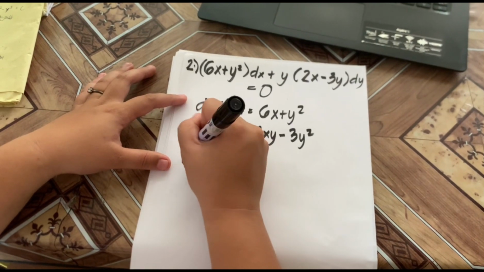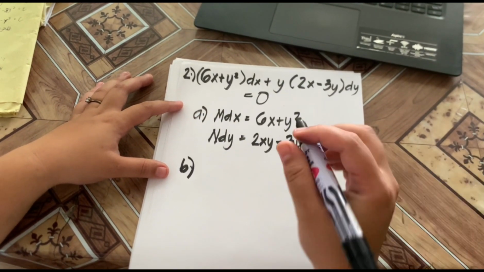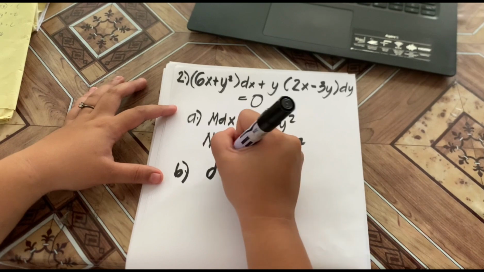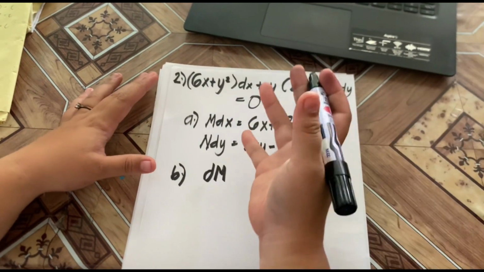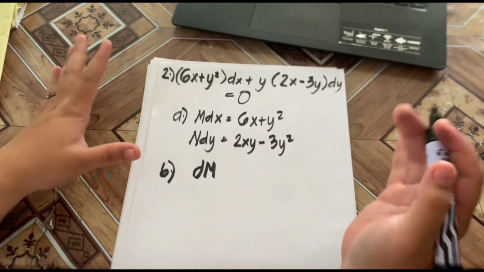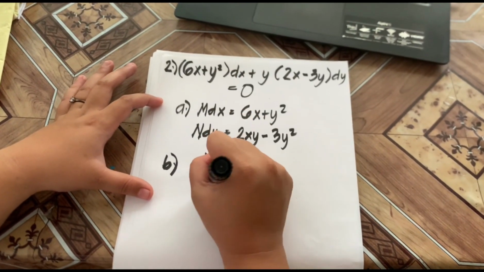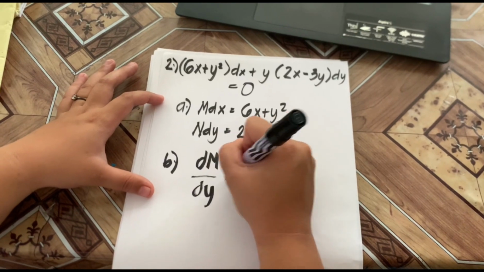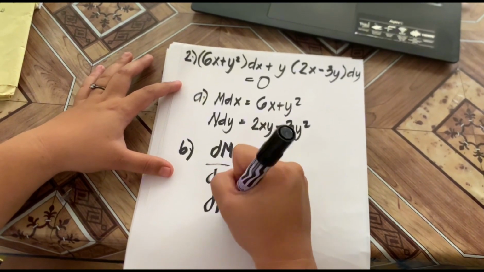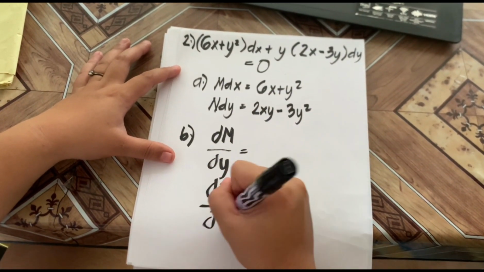Now, next would be the partial derivative. We have to find the partial derivative of both terms with respect to x and y. So we have the partial derivative of M with respect to y, and the partial derivative of N with respect to x.